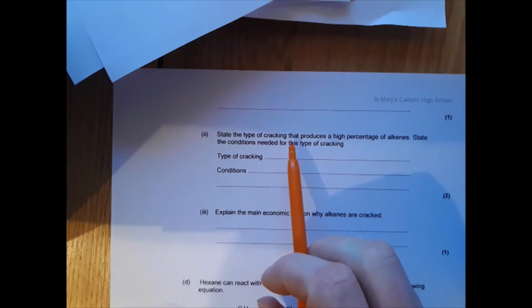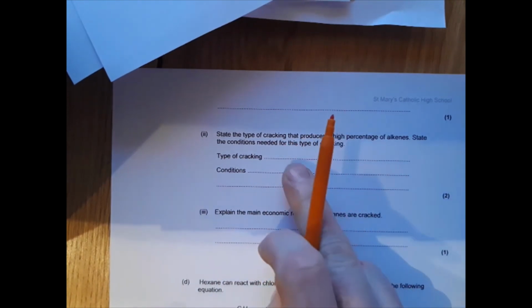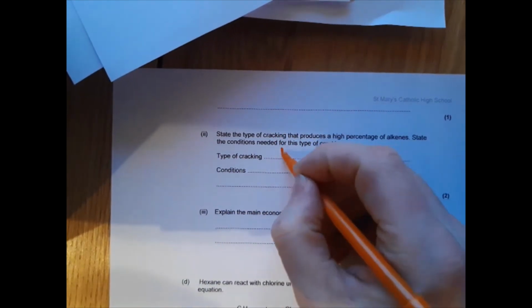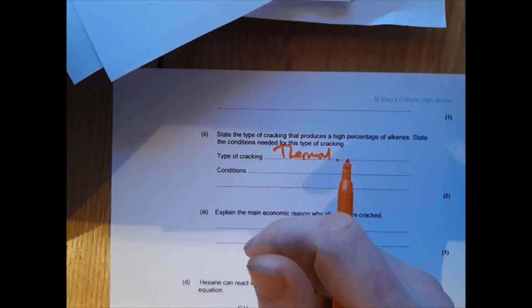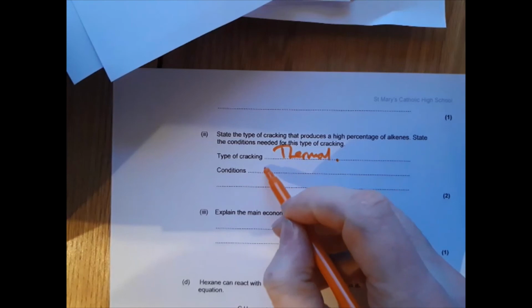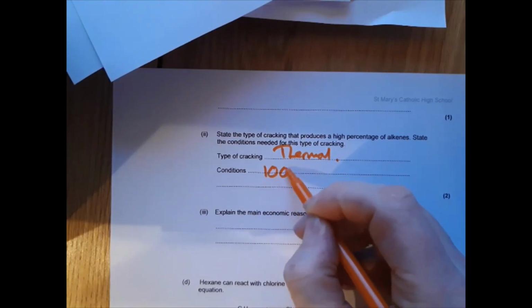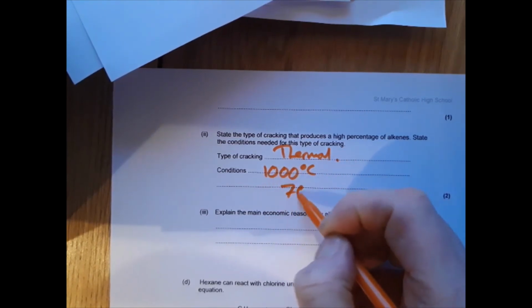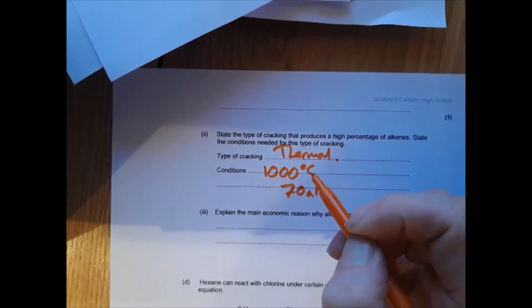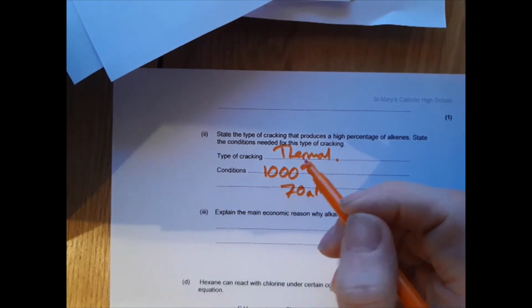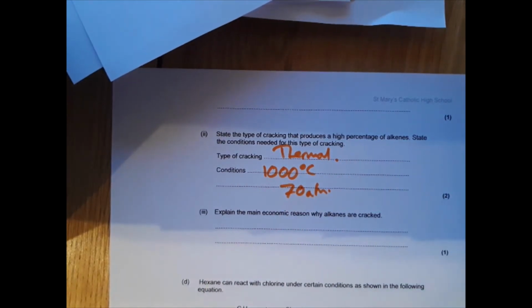State the type of cracking that produces a high percentage of alkenes. We learnt that today, didn't we? Thermal is alkenes. Catalytic is aromatics. Conditions. Come on, I said I was going to try and remember this. 1000 degrees C, 70 atmospheres. Is it? I'm sure that's what I learned before. Cool. It says in here anything higher than 10 atmospheres.